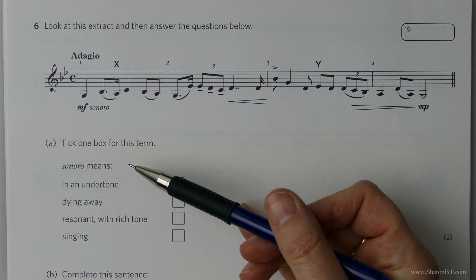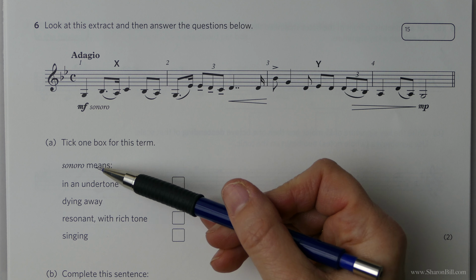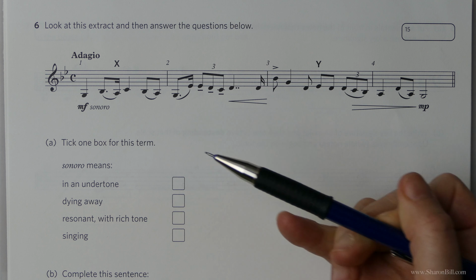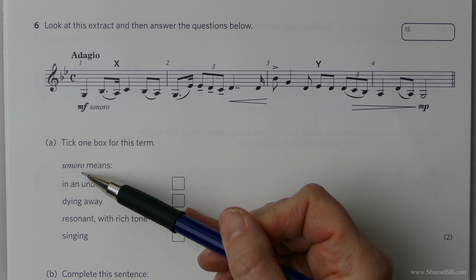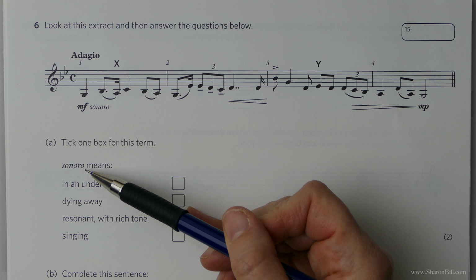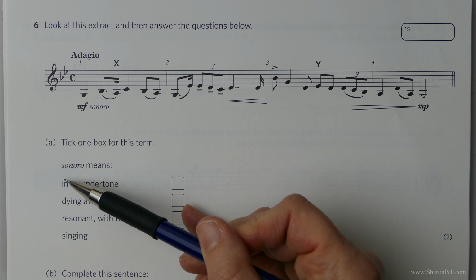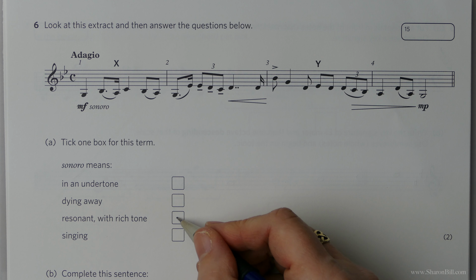So our first question is an Italian musical term. We're asked to explain what sonoro means. Now if you think about this, the root word sonorous really does help us here, and it means a resonant, rich tone.